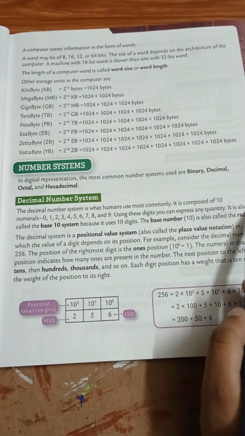Next, the positions to the right of the decimal point are called decimal places. So, these are the decimal places. The digit at the first decimal place shows the number of tenths. Like here, the first decimal place shows the number of tenths. In our example, it is 1/10. So, 10 to the power minus 1 means 1 by 10. The second decimal place shows the number of hundredths, and so on.